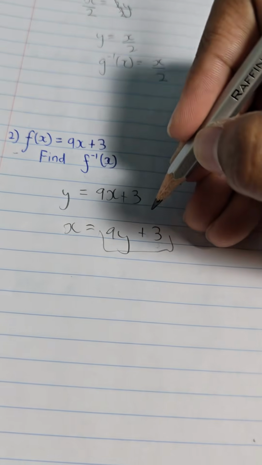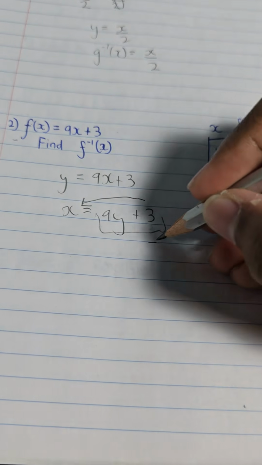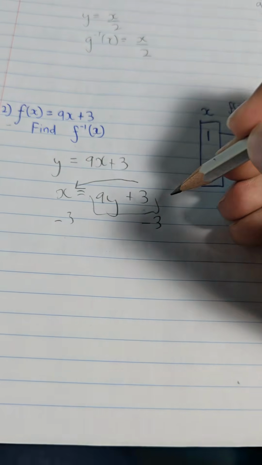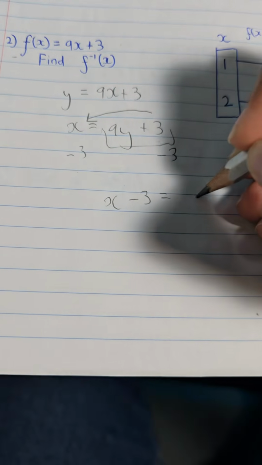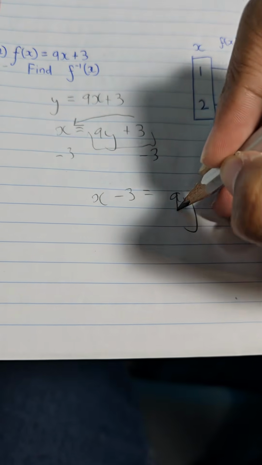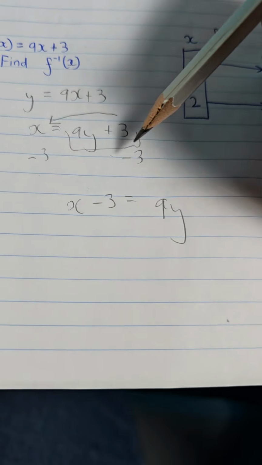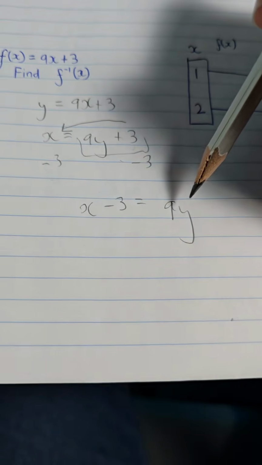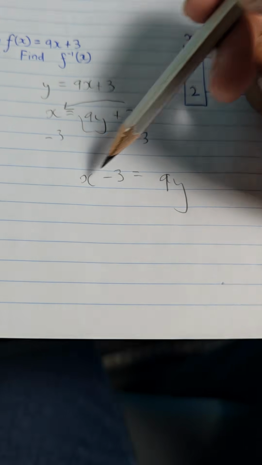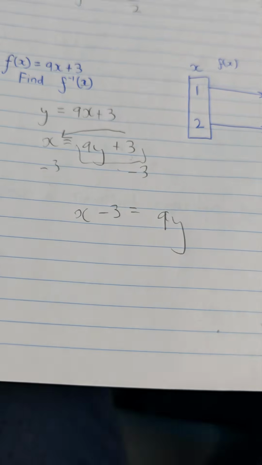So what you could do is, you could move across the 3 on the left-hand side. Or, some students may learn it as taking away 3 on both sides. Both are fine. So if I move across the 3, I'll get x minus 3 is equal to 9y. Or simply, you could think of it as taking away 3 on both sides. Because if you take away 3 on both sides, the 3 and the minus 3 are going to cancel off. So it will just leave you with 9y. So we have x minus 3 is equal to 9y. And now we're very, very close to our answer.